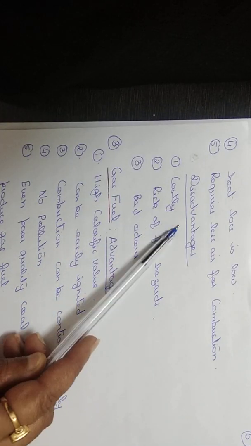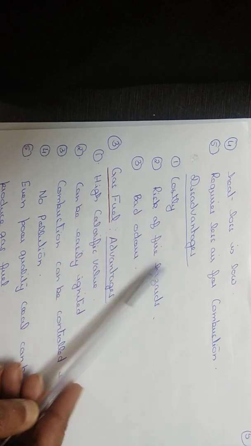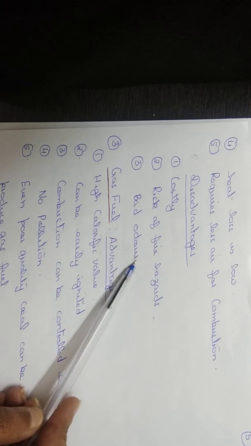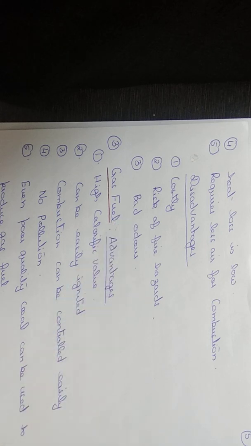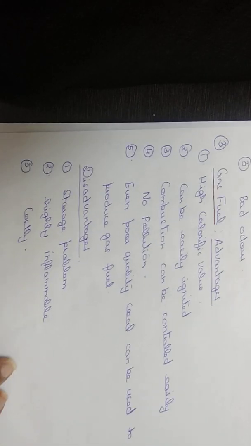Now the disadvantages of liquid fuel are that it is very costly. There is a risk of fire hazards and the smell is not good, so there is a bad odor. Then the third is gaseous fuel.